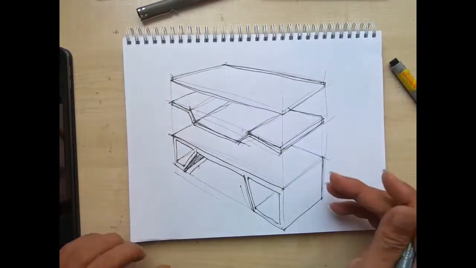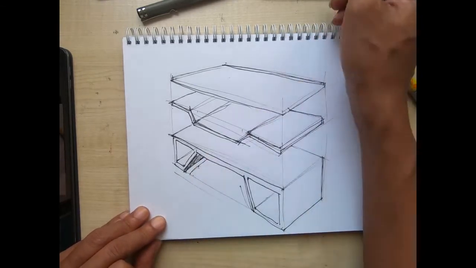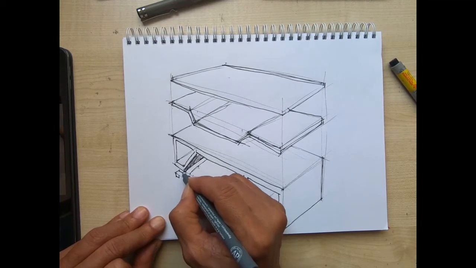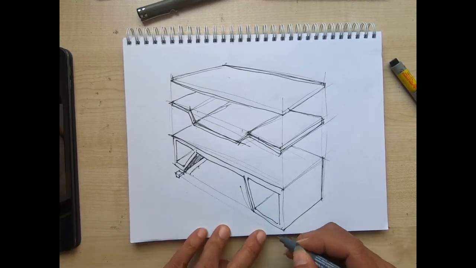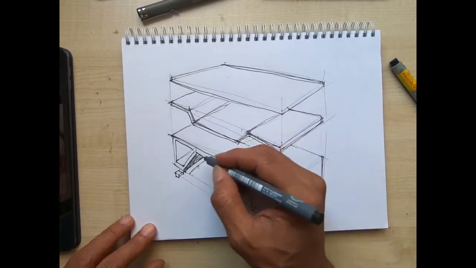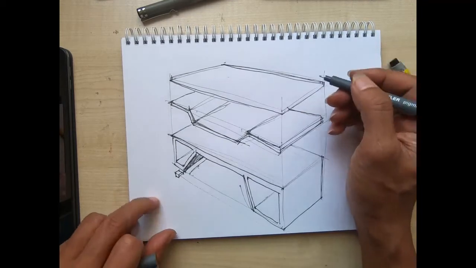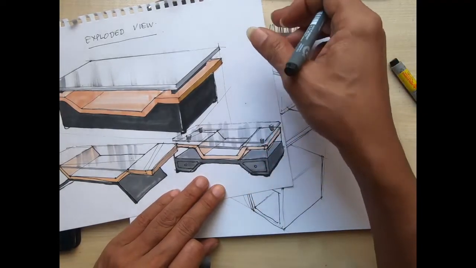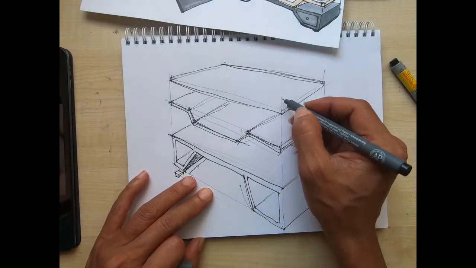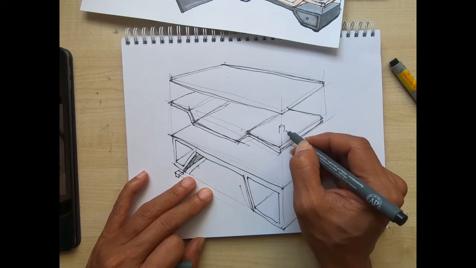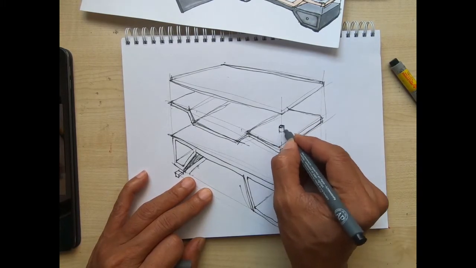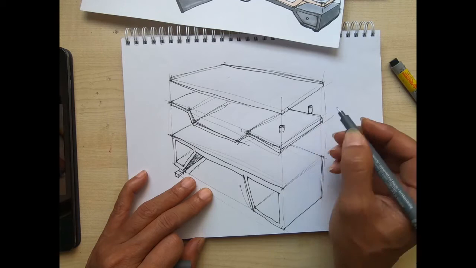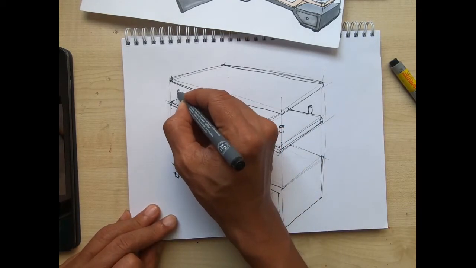So there you go, some basic form. This will be the last remaining part, the rubber stopper. So we're going to draw this stopper underneath here. We're just going to position it somewhere around here, and somewhere around there, and also here.